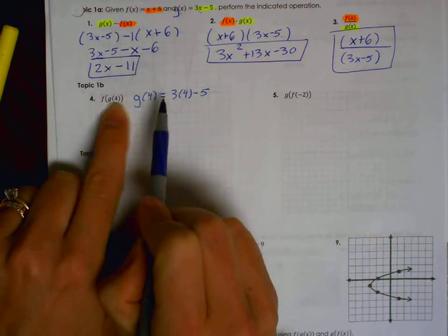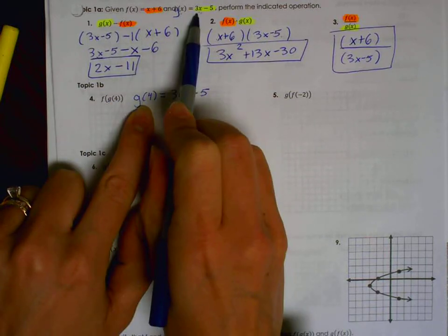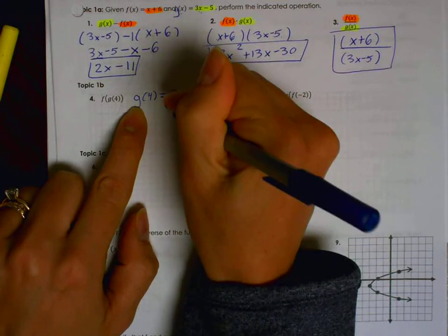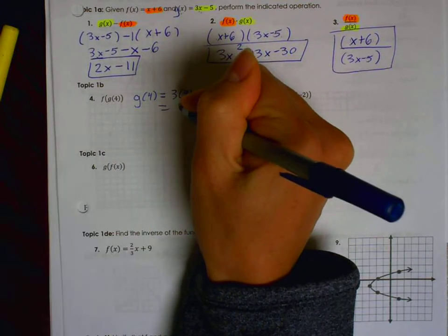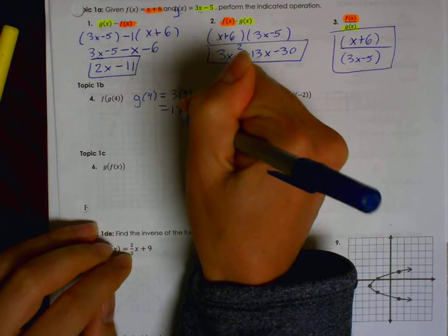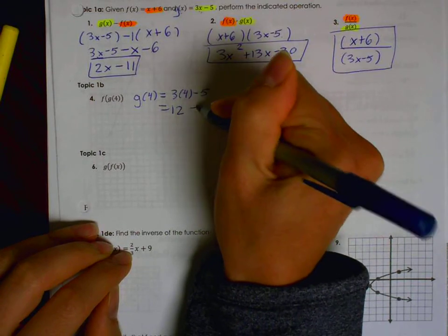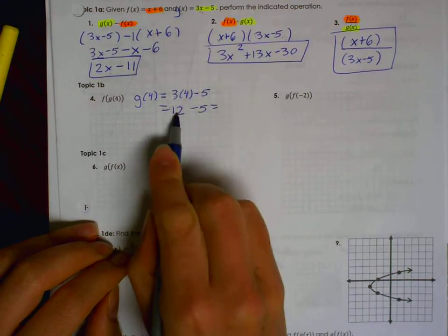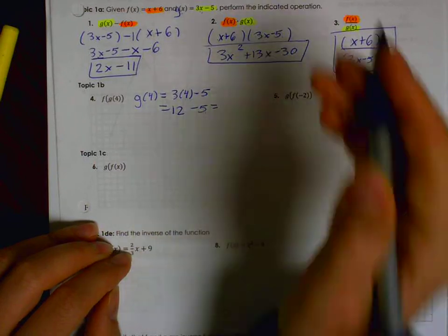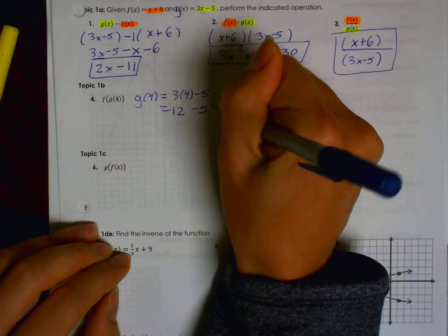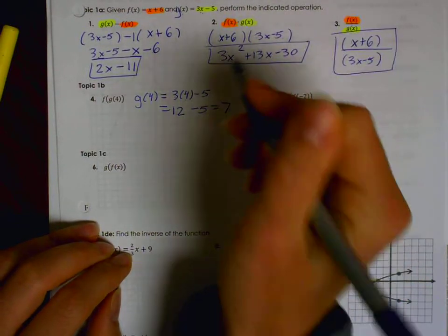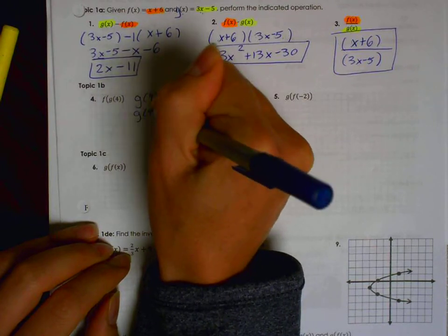So I've put my 4 in here where the x was, and then I've got 3 times 4, which is 12, and minus 5. So 12 minus 5, and that gives me 7. So that's g of 4. So g of 4 is 7.